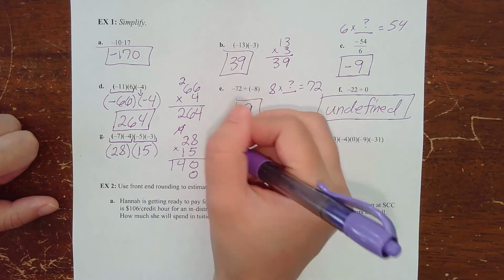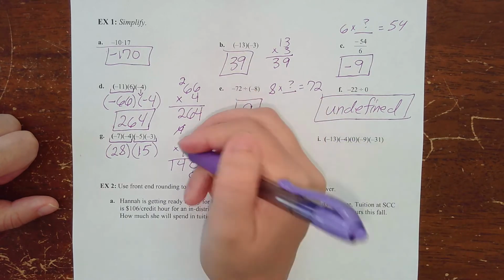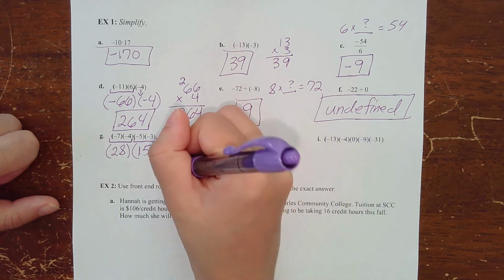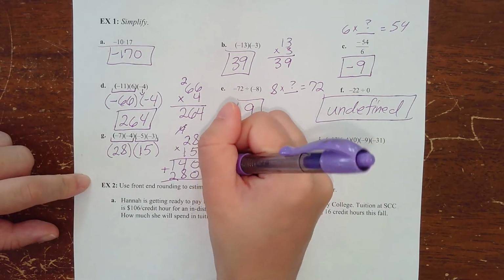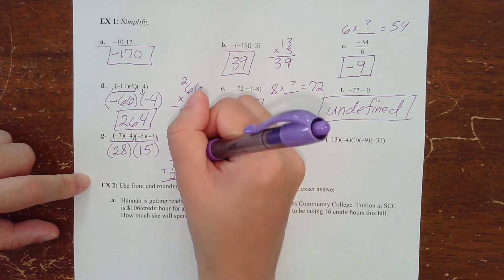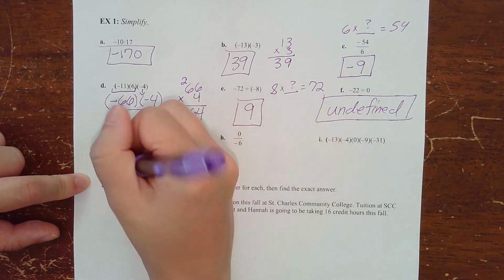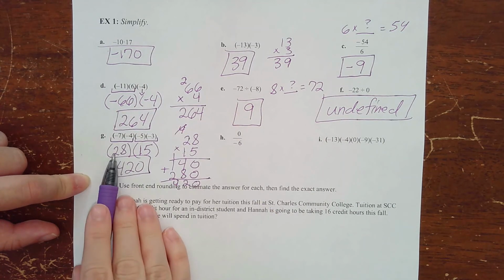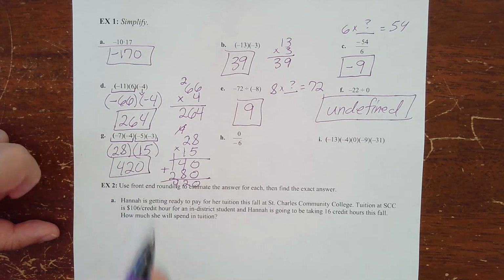Then you do the multiplication with that. So 1 times 8 is 8, 1 times 2 is 2, and now I add all of those together. So I would have a 0, a 12, and a 4. So my answer is 420, and it is positive since I have a positive times a positive.